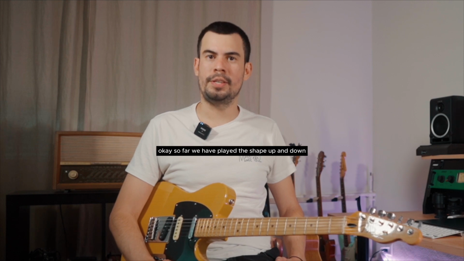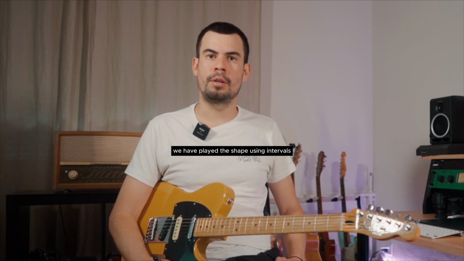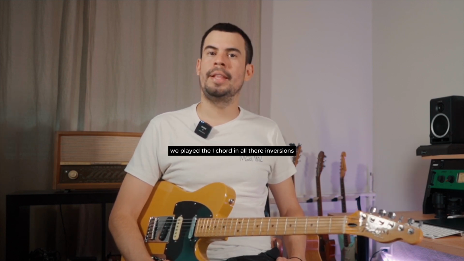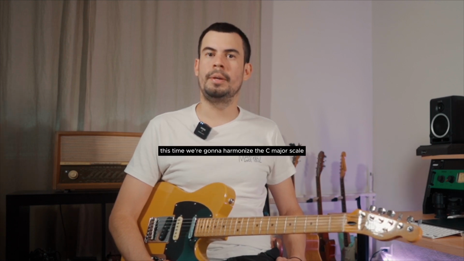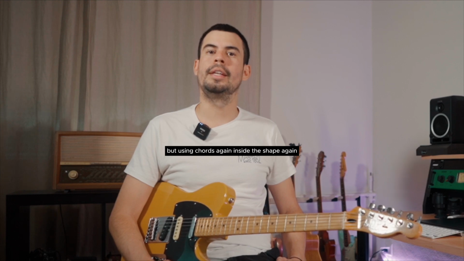Okay, so far we have played the shape up and down. We have played the shape using intervals, in this case firsts and fifths. We played the one chord in all its inversions, and we also harmonized the C major scale using triads melodically. This time we're going to harmonize the C major scale but using chords, again, inside the shape.